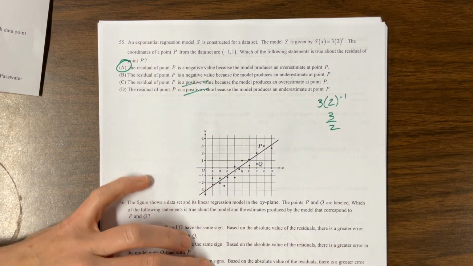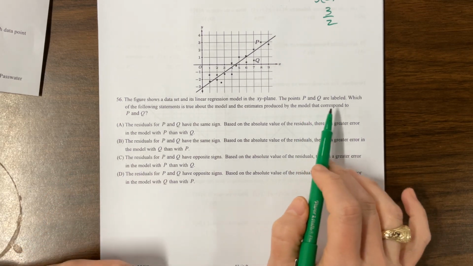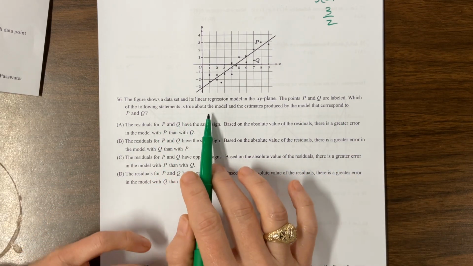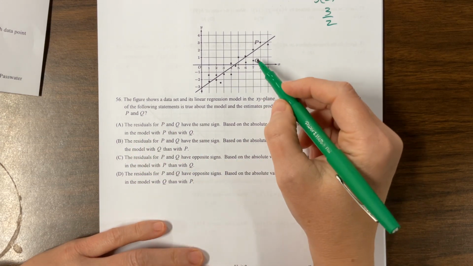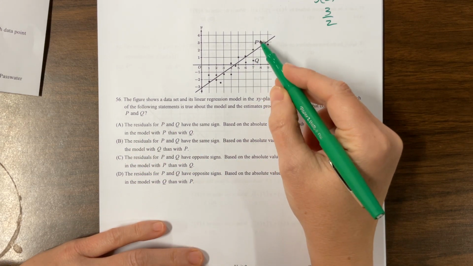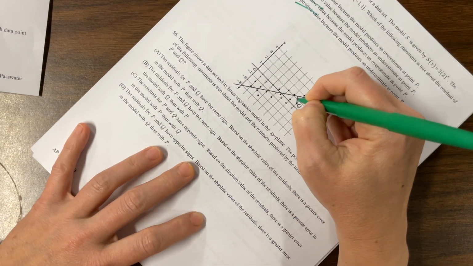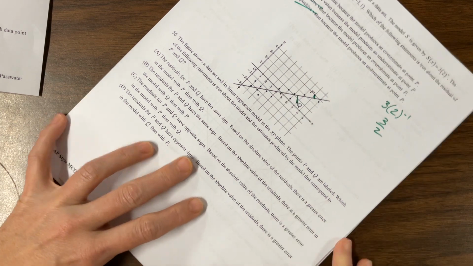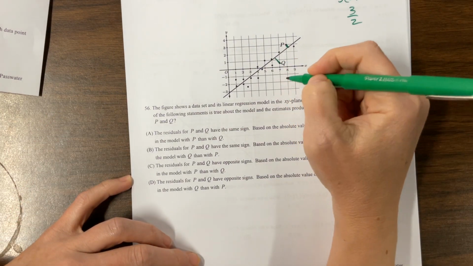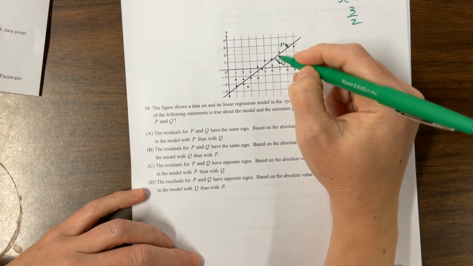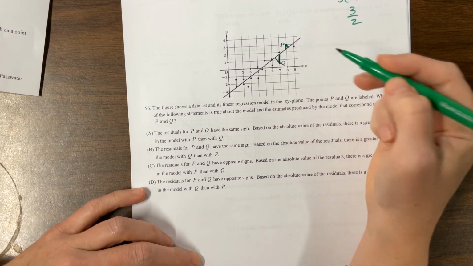Okay, oh goodness, okay, here we go. The points P and Q are labeled. Which of the following statements is true about the model and estimates produced by the model that correspond to P and Q? Okay, it looks like Q is farther away from the line than P is. I'm doing this wrong, you guys. I think I should be looking at the Y values here. Okay, it's still, Q is still bigger.